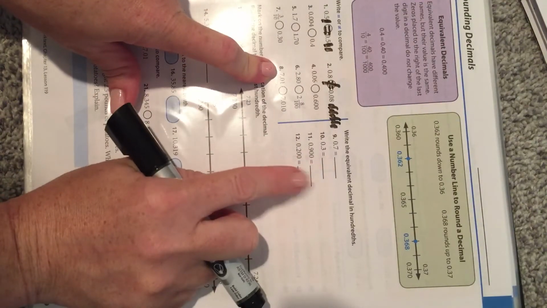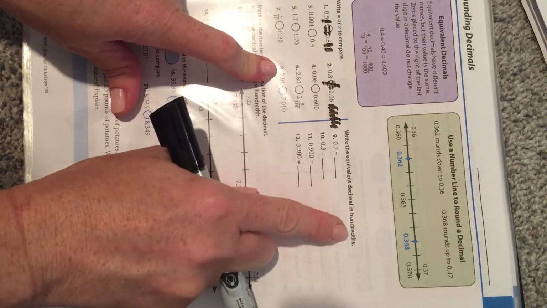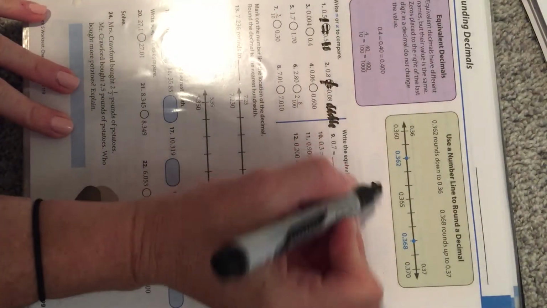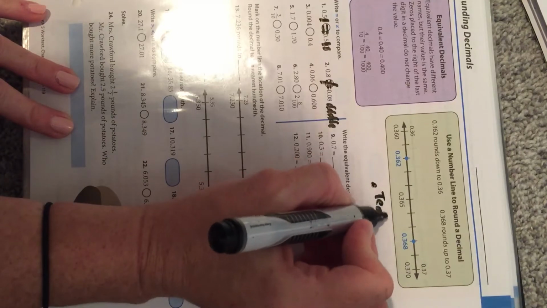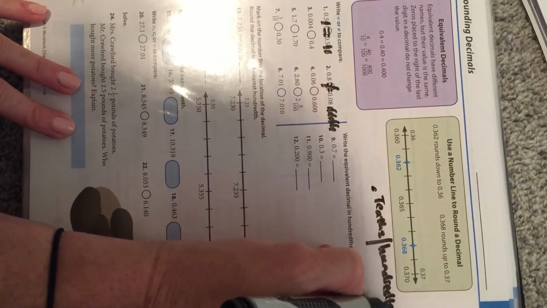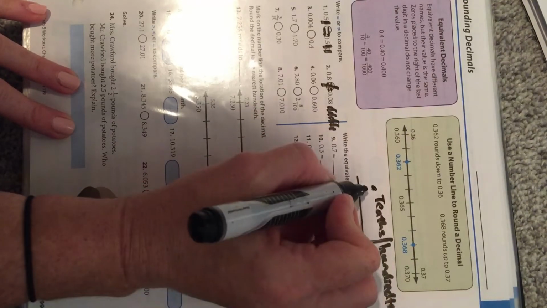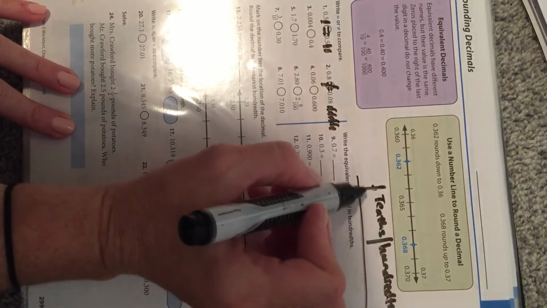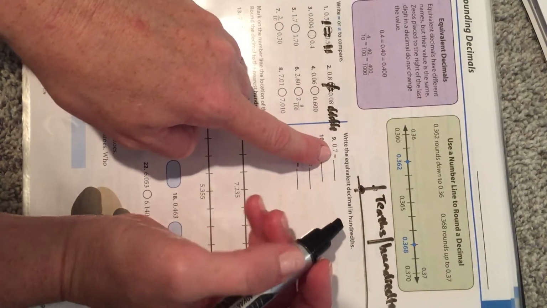Then let's look in here. Write the equivalent decimal in hundredths. So we need to remember our place value. When we have the decimal, then you have the tenths, then you have hundredths. So you want this to be in the hundredths place value.